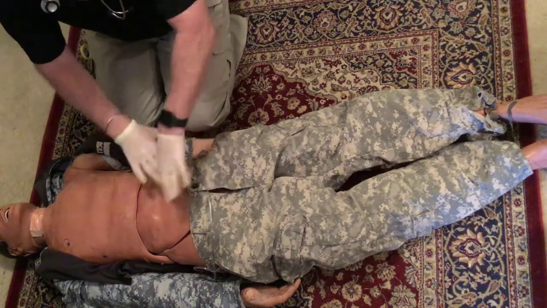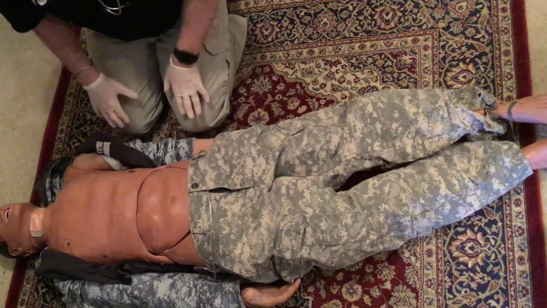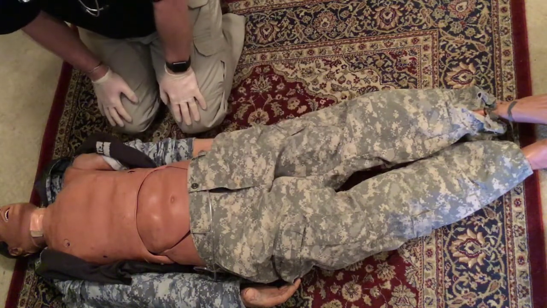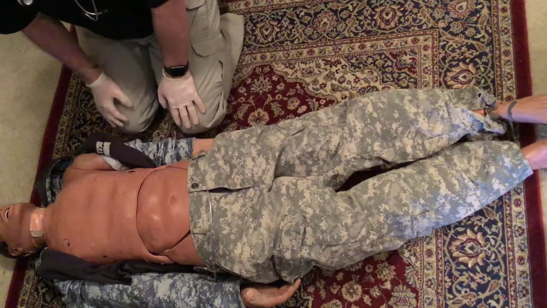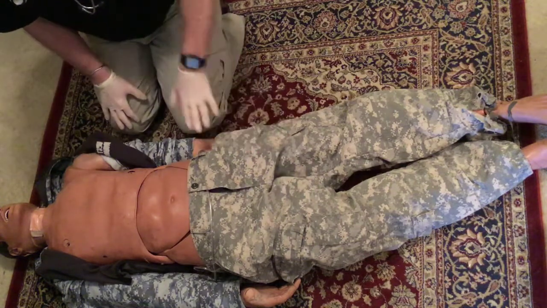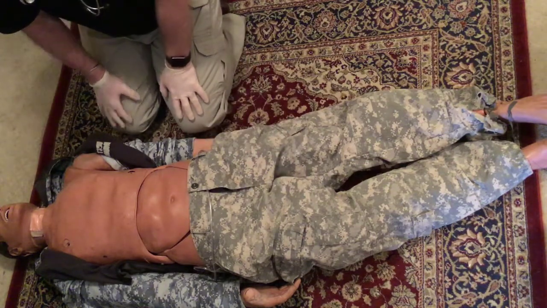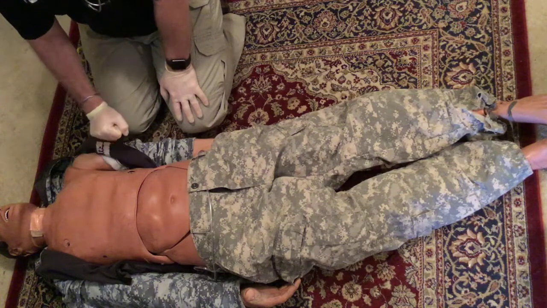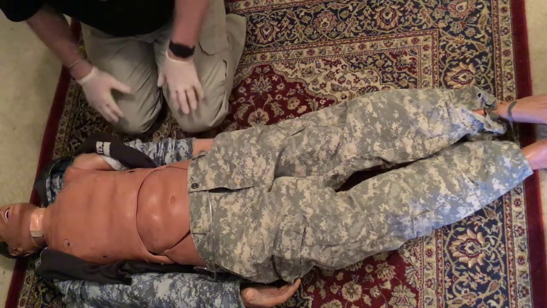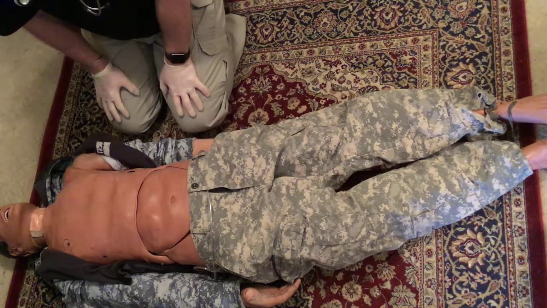We're going to do that while everybody else straps them in, because if you've been in EMS for more than a minute, you know that from the backboard to the ambulance may be several minutes. So you should get your baseline now. And that's a talk through of a rapid trauma assessment.